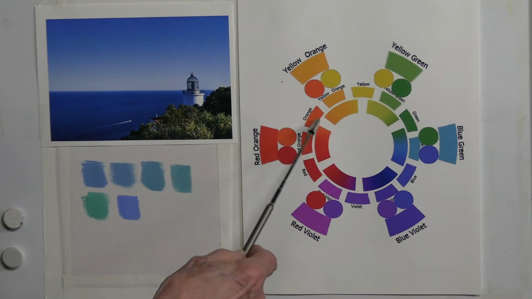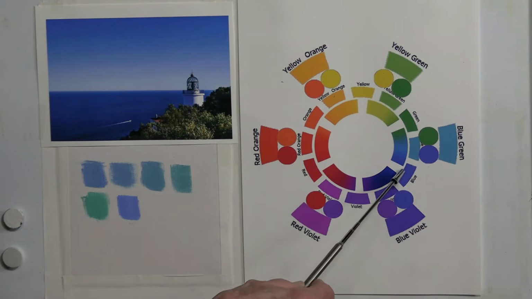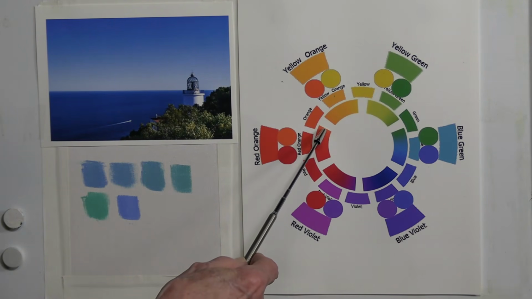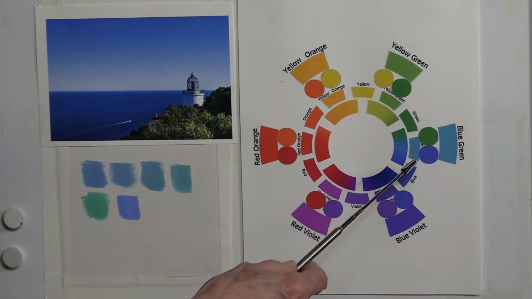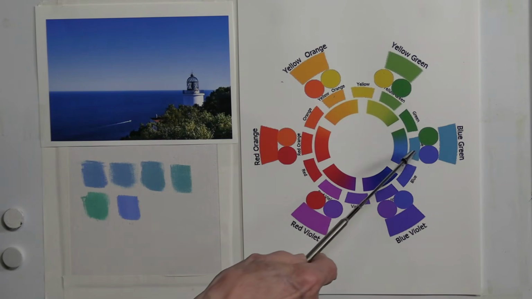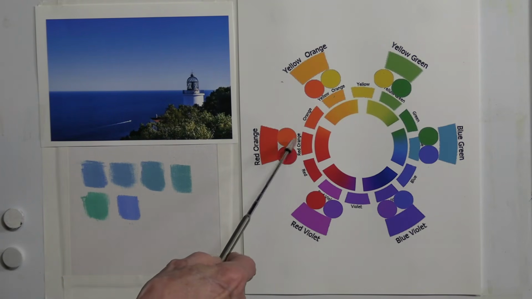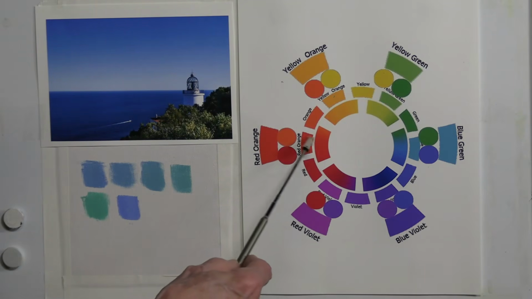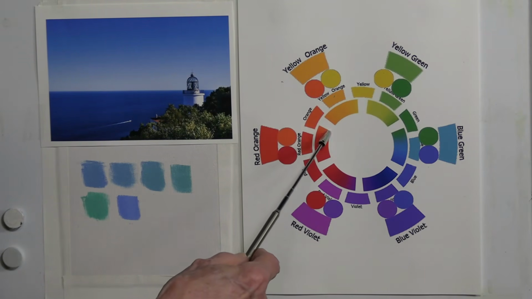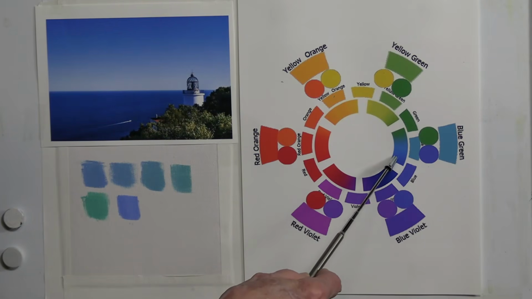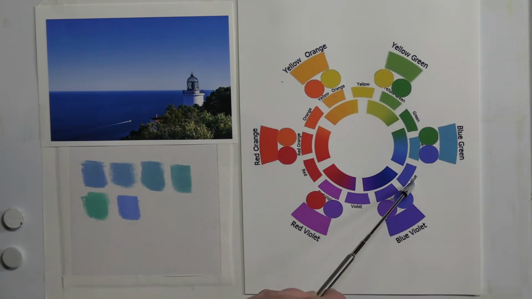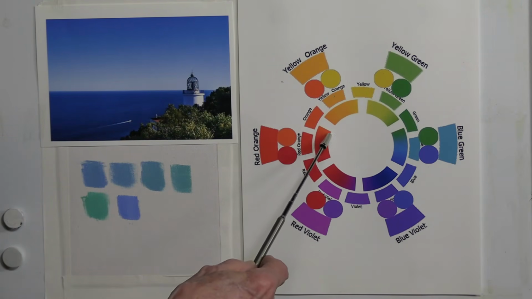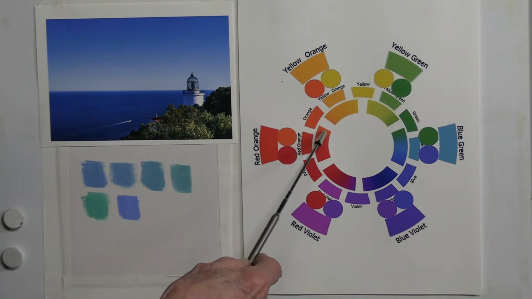So it's the side of the end of the tertiary you choose that is closest to the complement of whatever primary. If this is red-orange, then that is the complement. That red-orange is the complement of blue, so the orange is on the end closest to the orange.